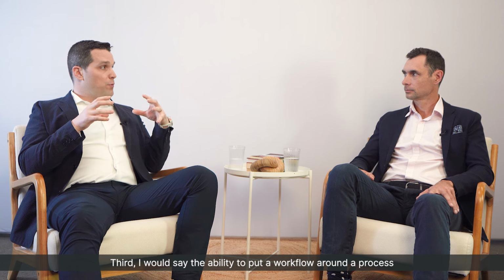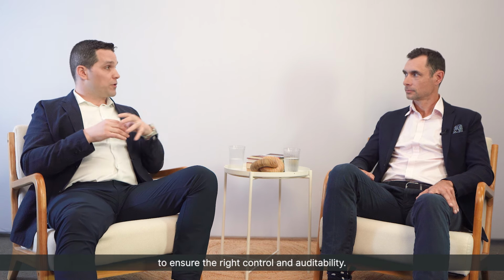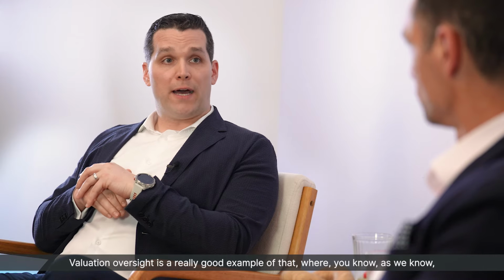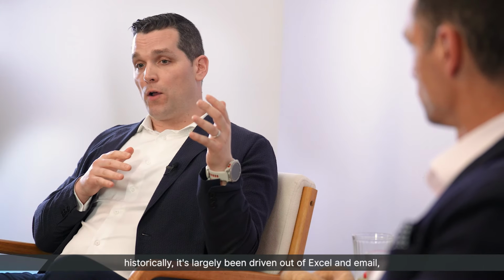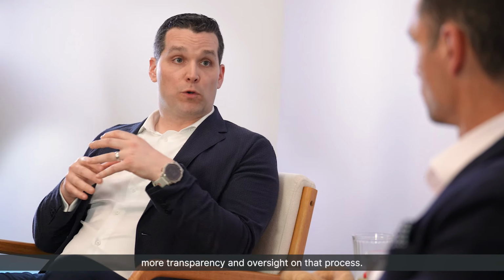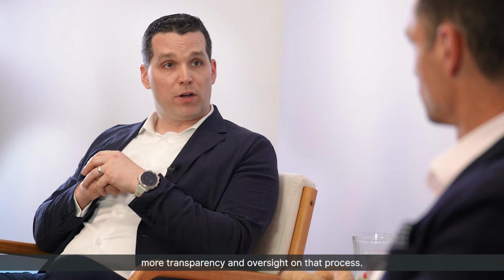Third, I would say the ability to put a workflow around a process to ensure the right control and auditability. Valuation oversight's a really good example of that, where, as we know, historically, it's largely been driven out of Excel and email, but the regulators are really pushing organizations to drive more transparency and oversight on that process.